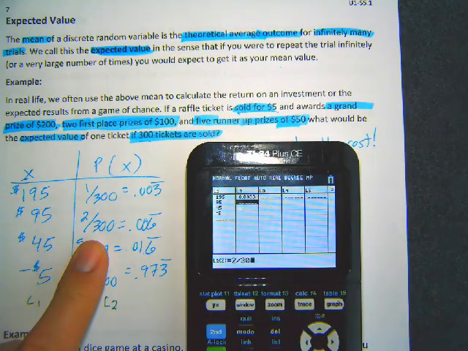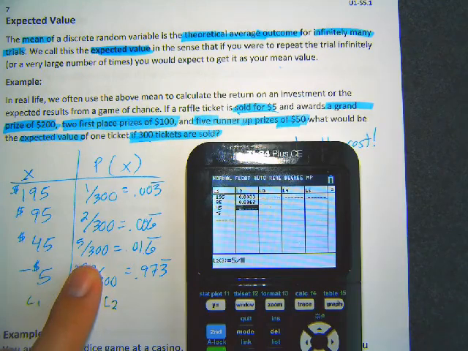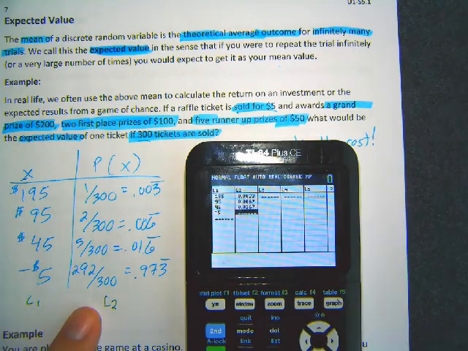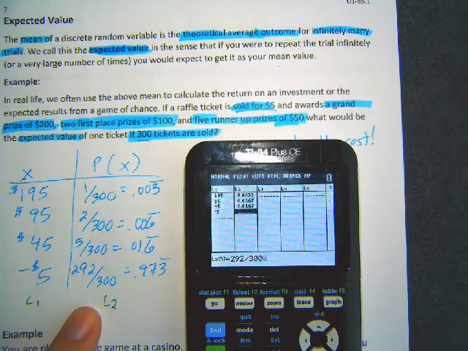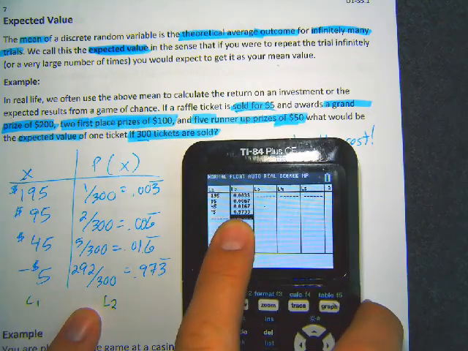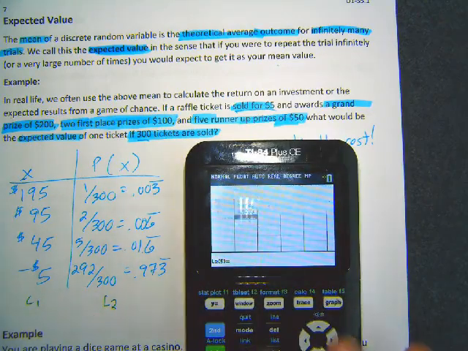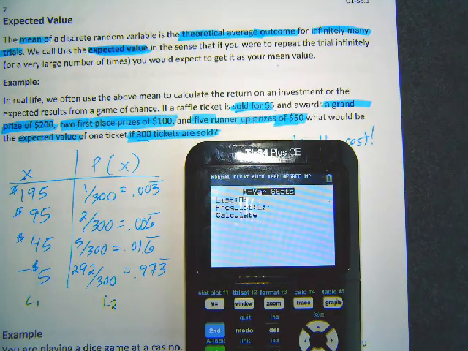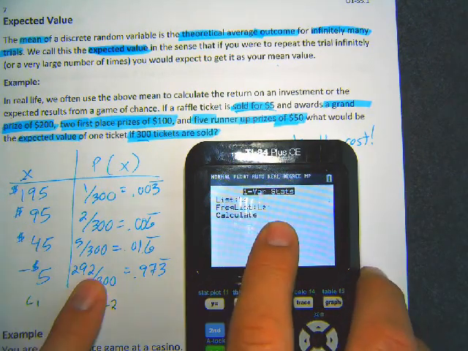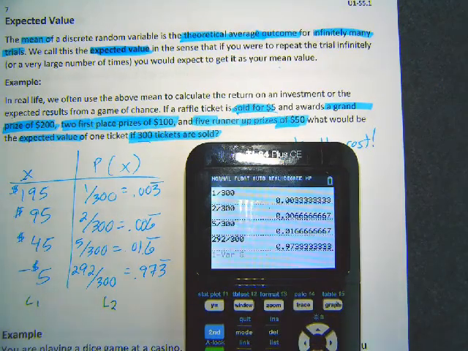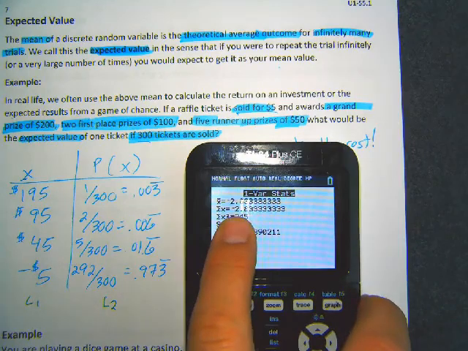Type in 2 divided by 300, 5 divided by 300, not 300,000, but 300, and 292 divided by 300. And there we go. So now we got the same length, so that's ready. And then we just hit stat. 1 bar stats. Again, go to calculate, do 1 bar stats. Make sure you have list 1, list 2, because frequency and percentages should always be list 2. Calculate. And there, the very first number is your mean.